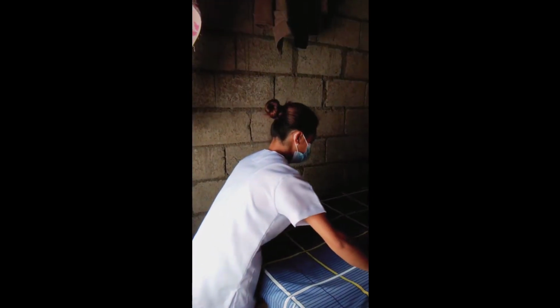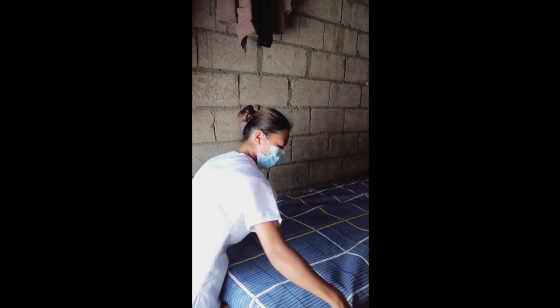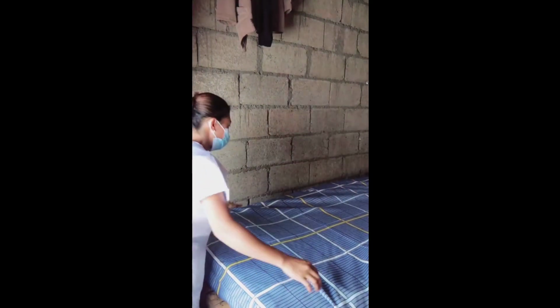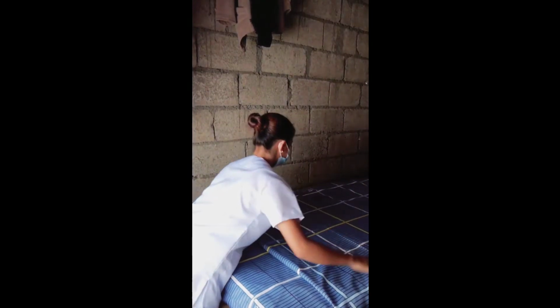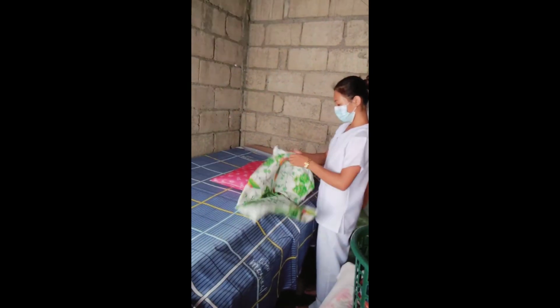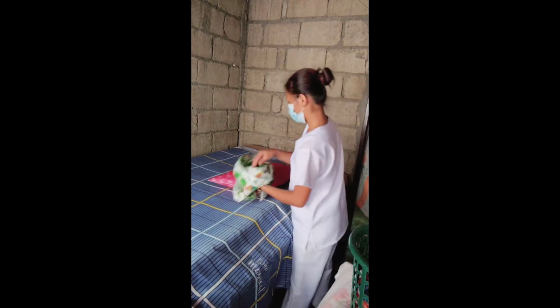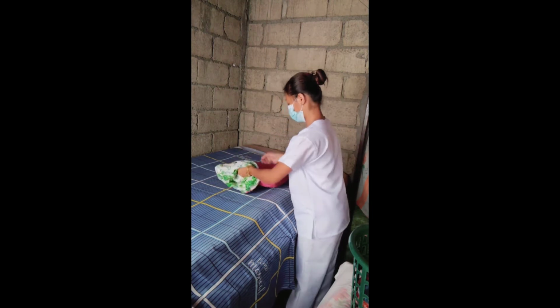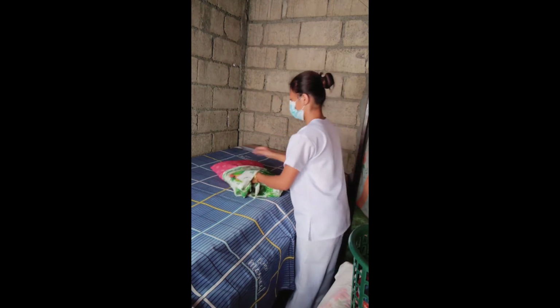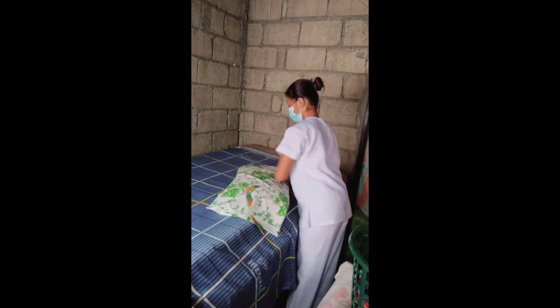Now, make a horizontal toe pleat by pan-folding the top sheet 2 to 4 inches across the bed, about 6 inches from the foot of the mattress. Lastly, invert the clean pillowcase over one hand, and with that hand, grasp the middle of one end of the pillow, and with the other hand, fold the case down over the pillow.